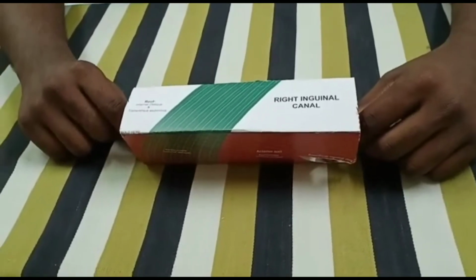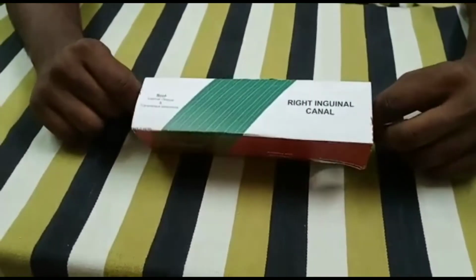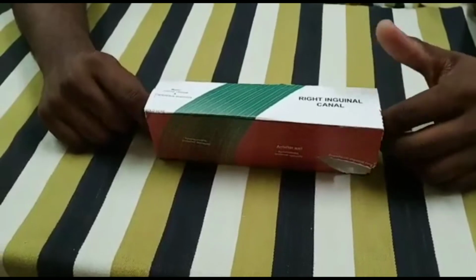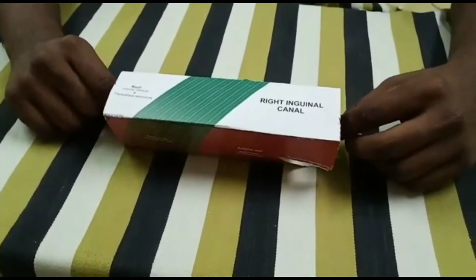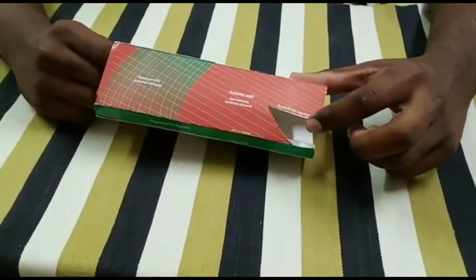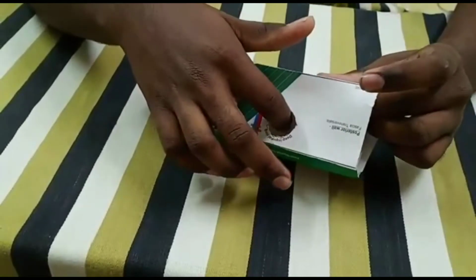So what is it? It's an oblique intermuscular passage which is present on the lower part of the anterior abdominal wall, just above the medial half of the inguinal ligament. So what does it contain? It contains the superficial inguinal ring and the deep inguinal ring.